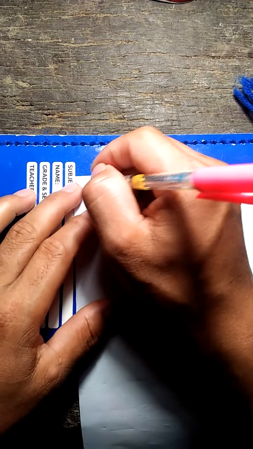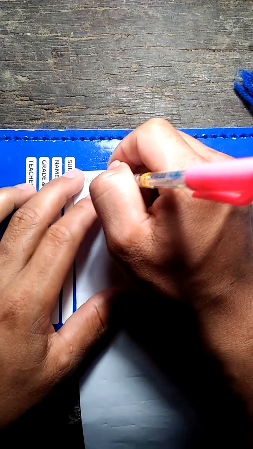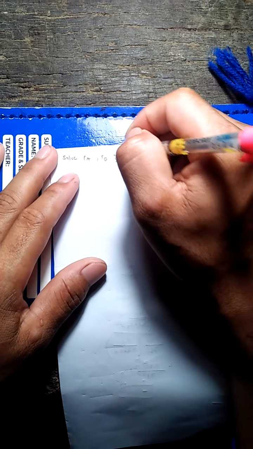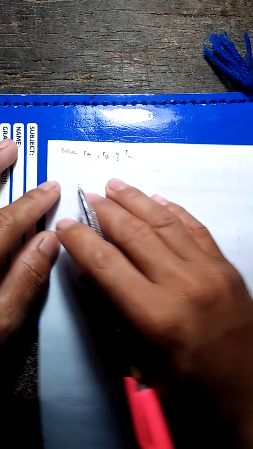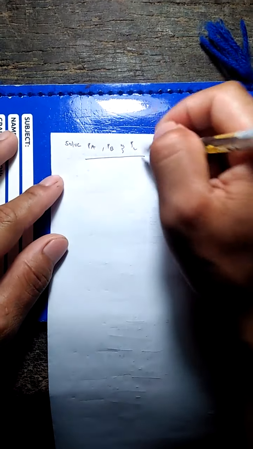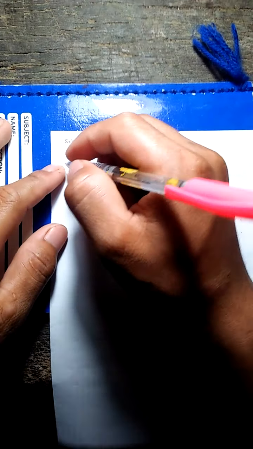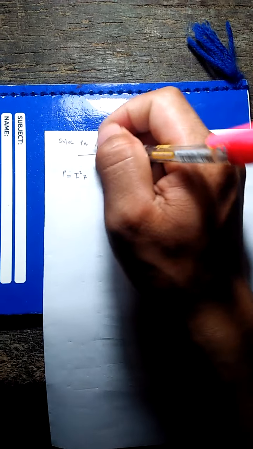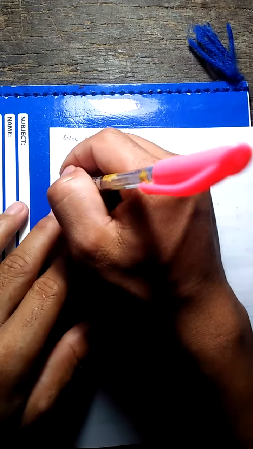Next is to solve for PA, PB, and PL. For these three, our formula is P equals I squared R.